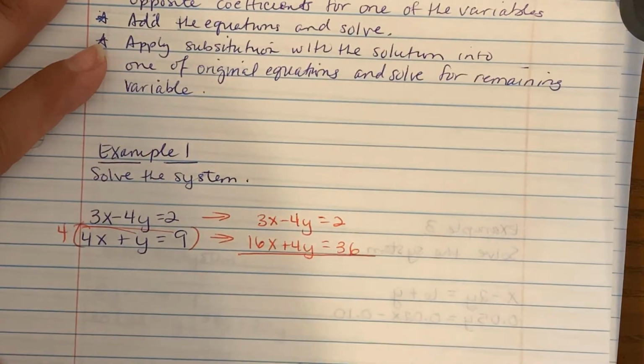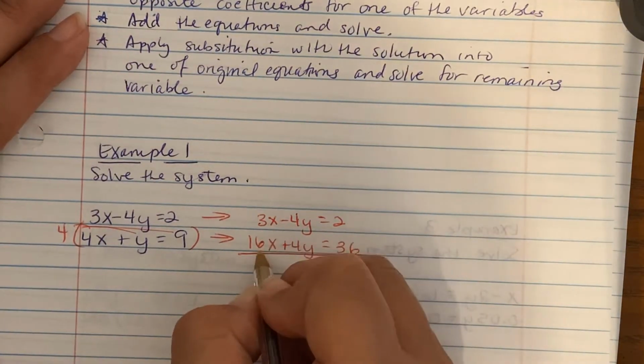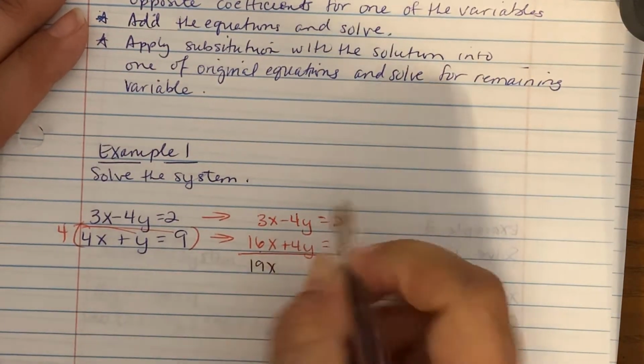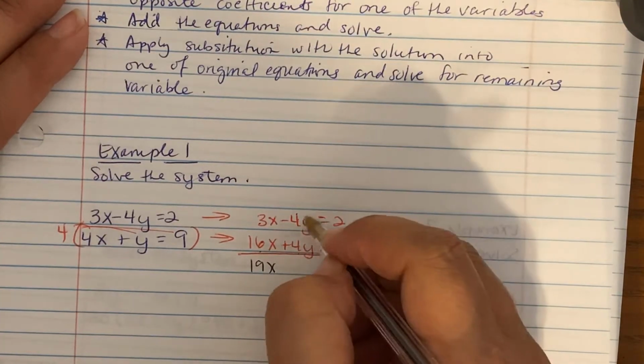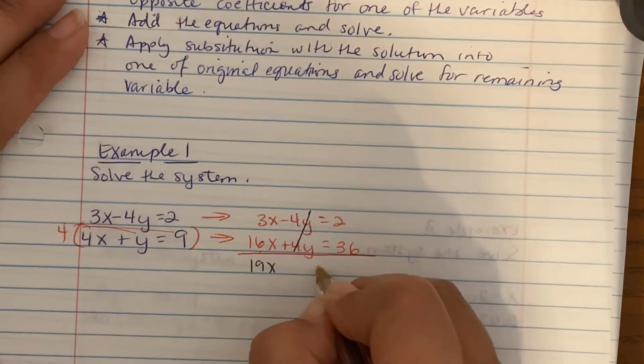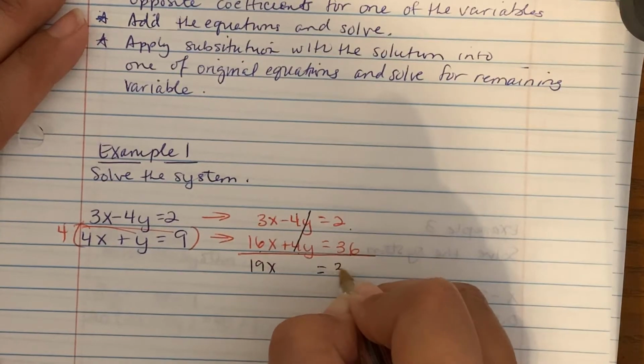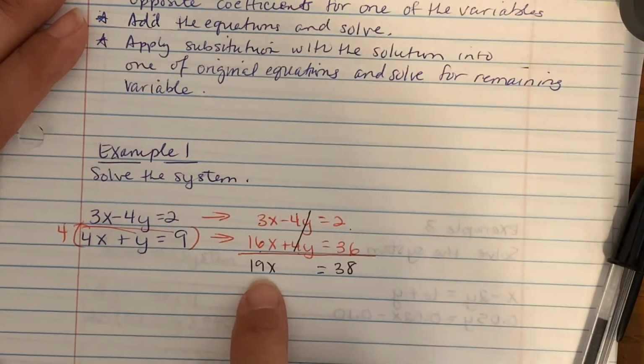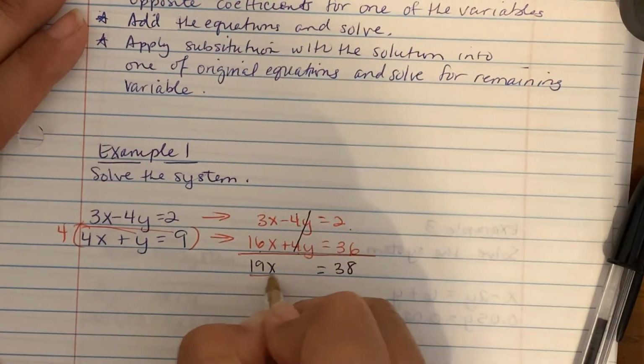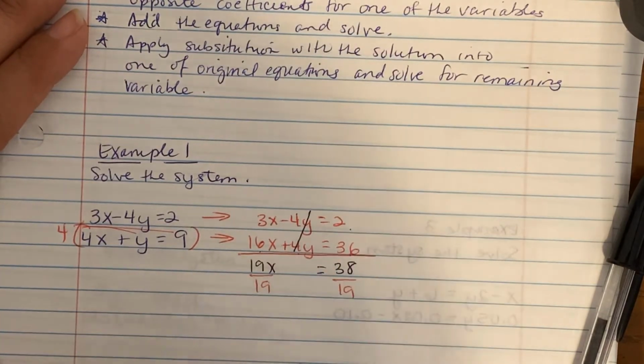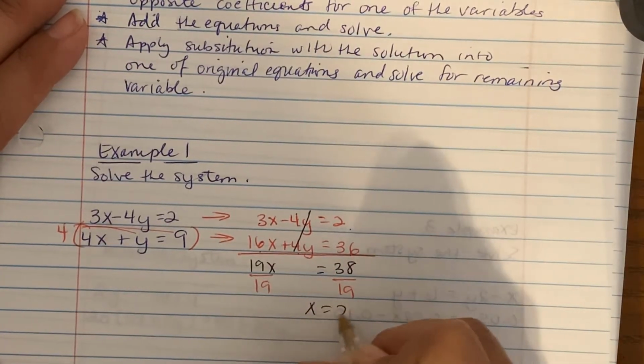Now we're going to add straight down. So 3x and 16x make it 19x. Negative 4 and positive 4 cancel out, and 2 and 36 is 38. So now we see 19x equals 38. Divide both sides by 19. So x equals 2. Now we know what x is.